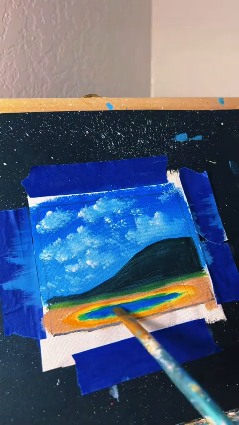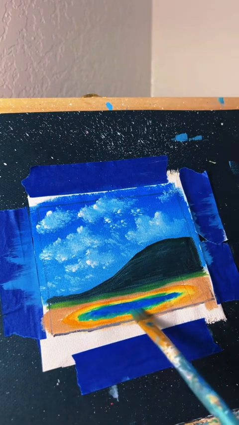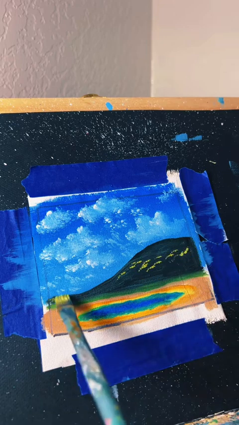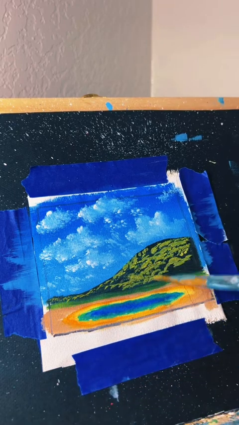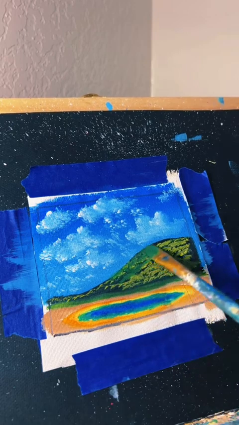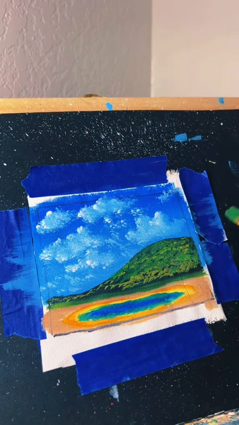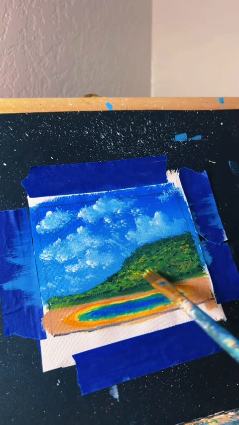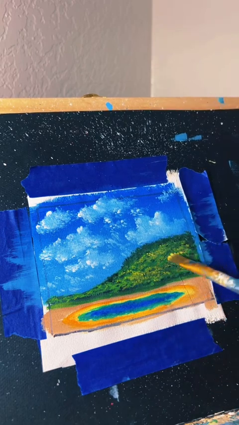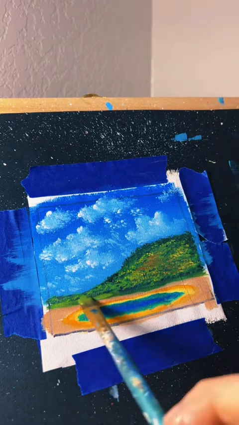Getting all these fun, beautiful colors in here, getting the general layout of how this is going to look at the end, and then going in with a little bit more detail. So just hitting this little hill with all of the foliage that's back there. Lots of greens, lots of yellows, lots of texture, tiny trees off in the distance that are basically just little specks of paint, and then grasses, bushes, whatever else is in there.